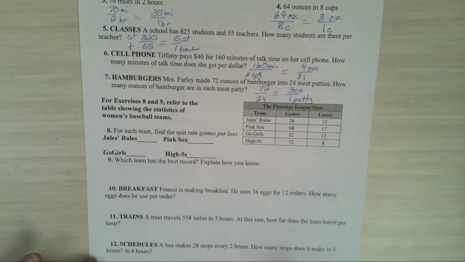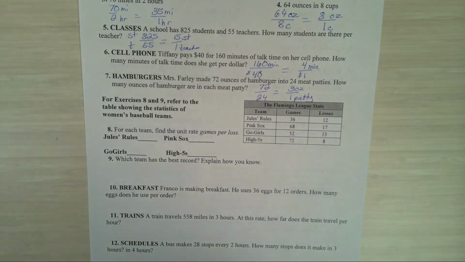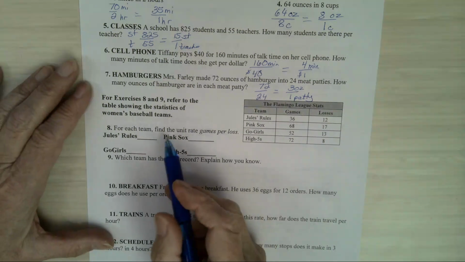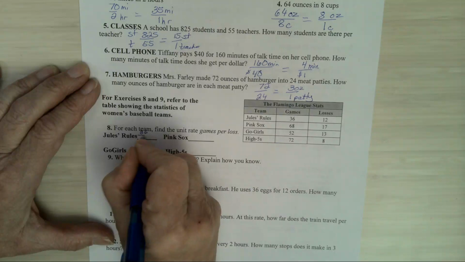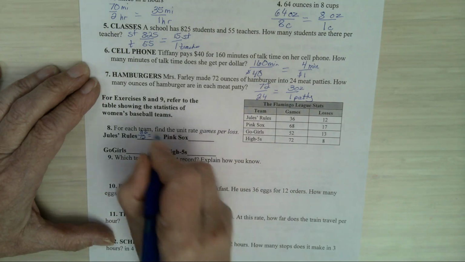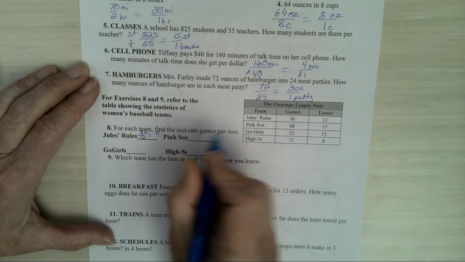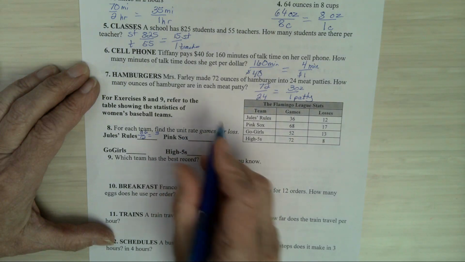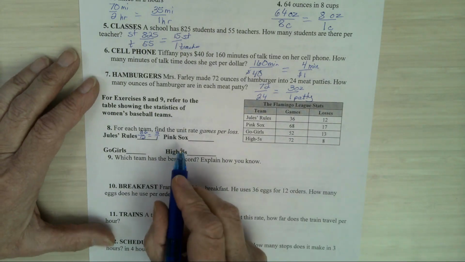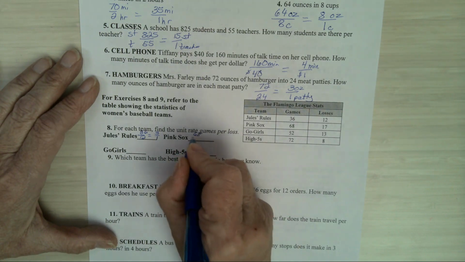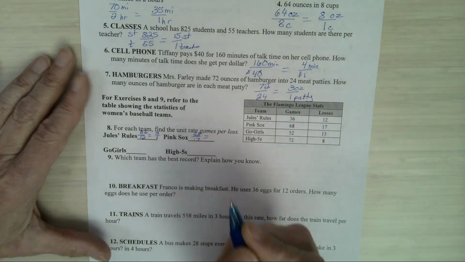In number 8, for each team, find the unit rate of games per losses. Okay, 36 games, 12 losses. That will simplify to 3 games per 1 loss. Pink Sox, you have 68 over 17.